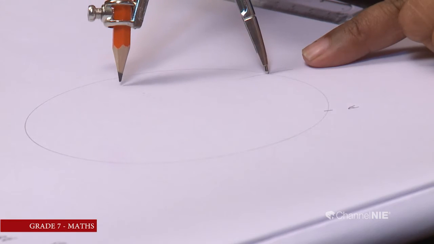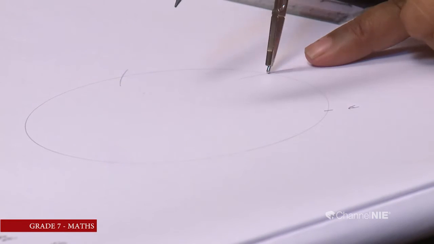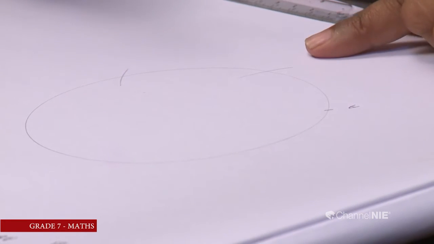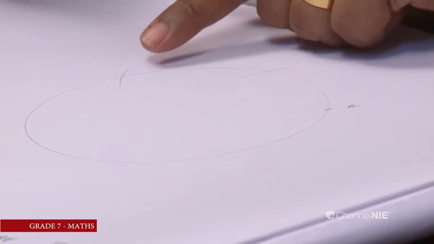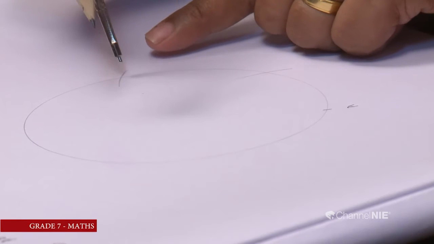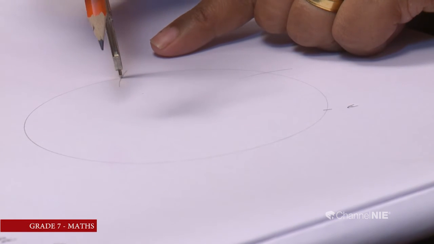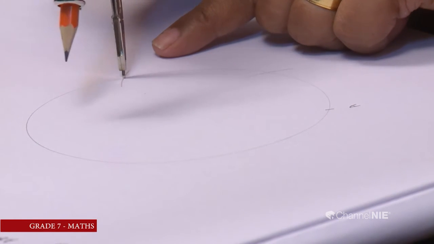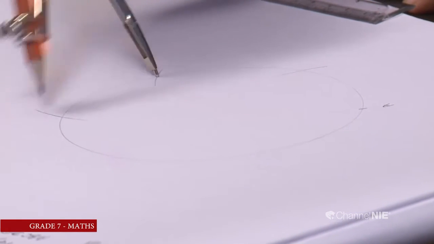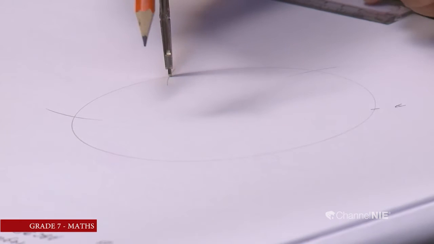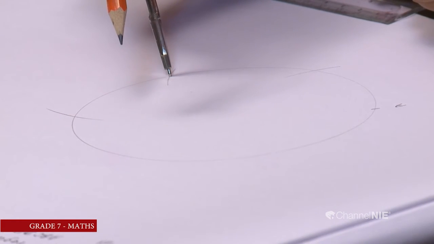Then I am going to draw another arc to intercept the circumference of the circle. Once again, I am going to place the tip of my pair of compasses on the newly constructed point and draw an arc to intercept the circumference of the circle.